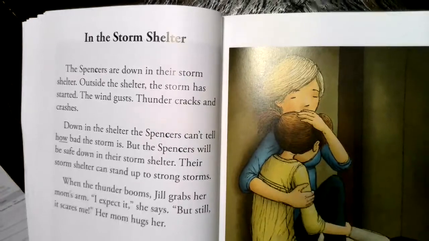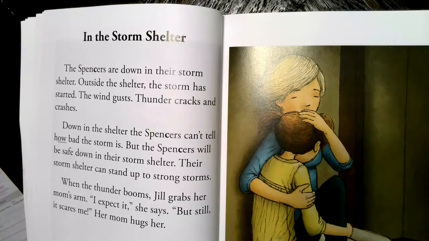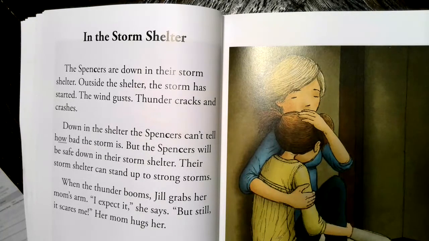All right, you're going to need your book if you haven't gotten it. You can go grab it now if you want to. We're going to read In the Storm Shelter. Well, in yesterday's story, we know that they were having a picnic and the dark clouds and winds rolled in and they went into the storm shelter to make sure they were safe. Their storm shelter is like a basement. It's underneath their house. Let's talk about some words we're going to need that have to do with storms today.